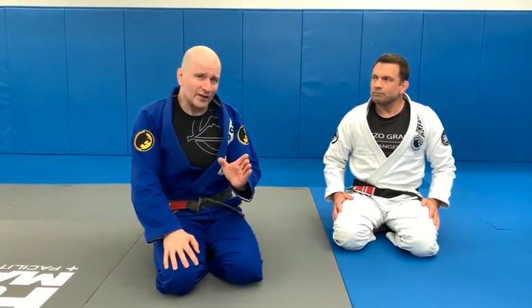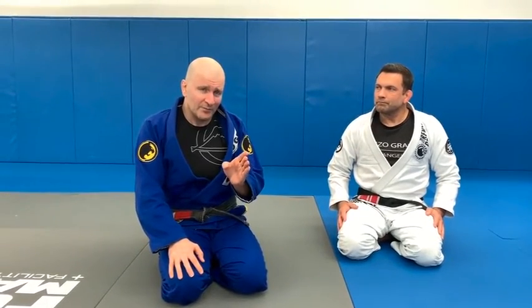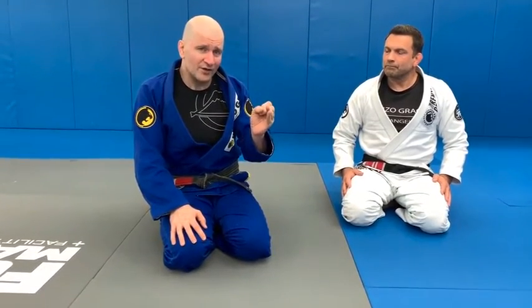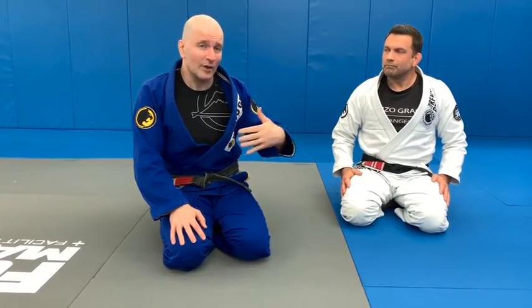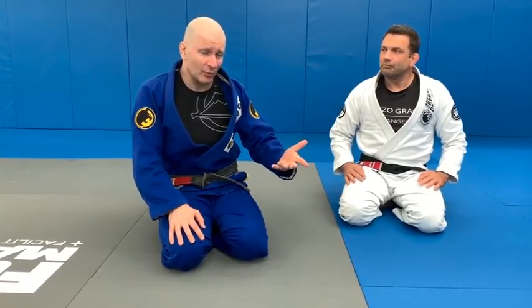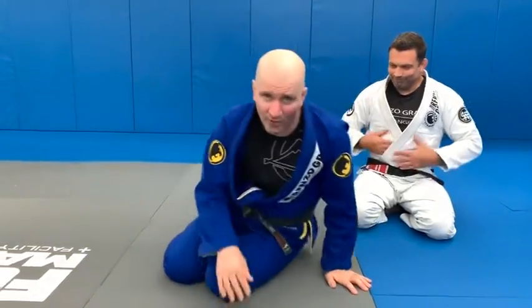So step number one is always going to be to reduce our vulnerability. In particular, you're going to reduce your vulnerability to submission holds, and you're going to reduce your vulnerability to your opponent scoring more points on you by going to another form of pin. So say, for example, we were bottom side control.